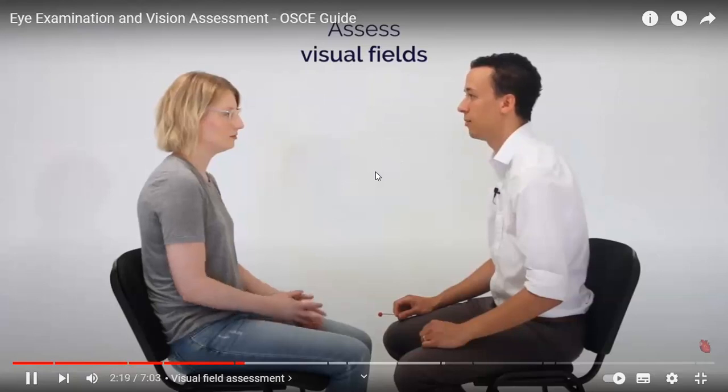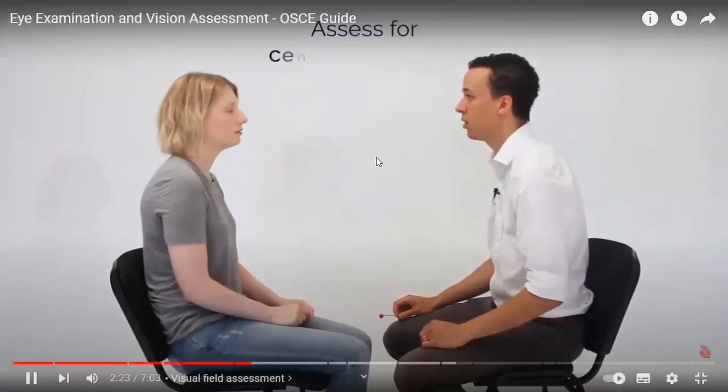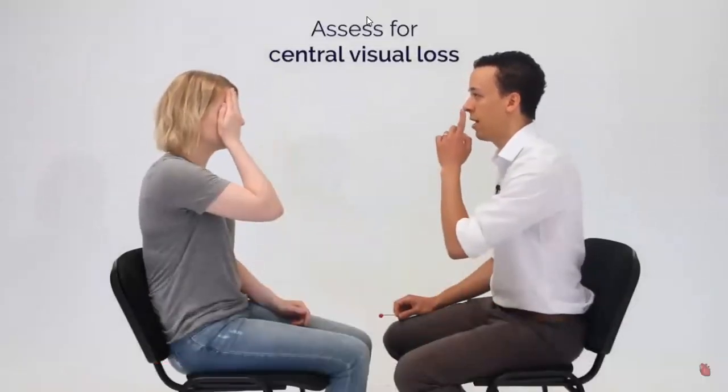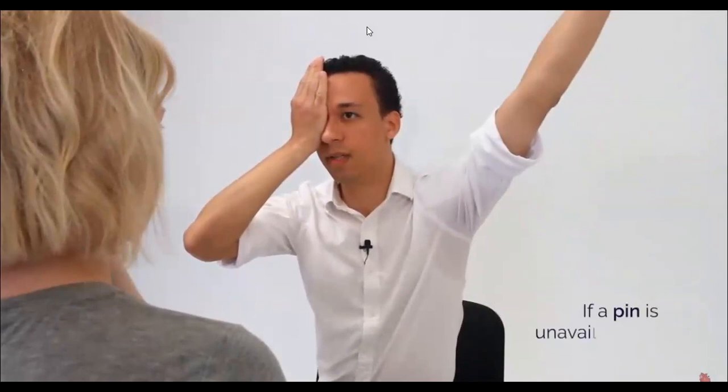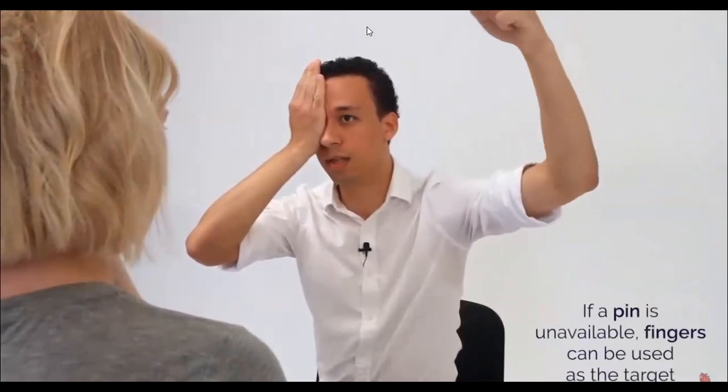You could take your glasses off for me, please. And if you could cover up your right eye for me, please. Have a look at my nose here. Is there any part of my face that's missing? No. And then cover up your left eye for me. And have a look at my nose again. Is there any part of my face that's missing? No. Have a look at my eye there. And say when you can see my fingers. Yeah. Say if they disappear. No.